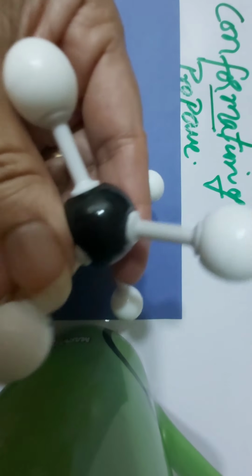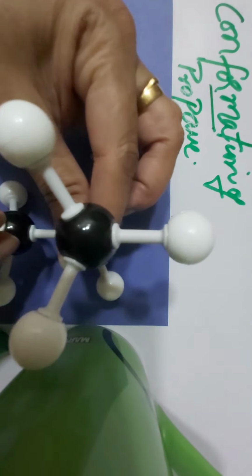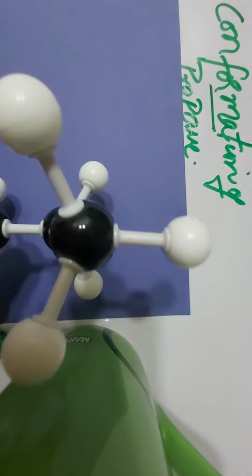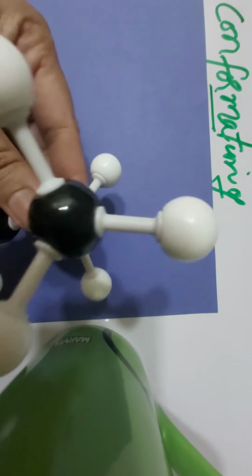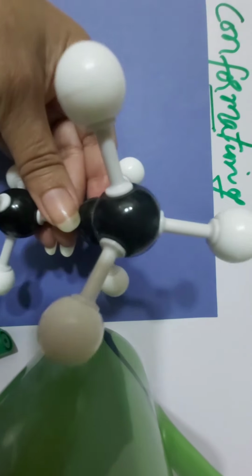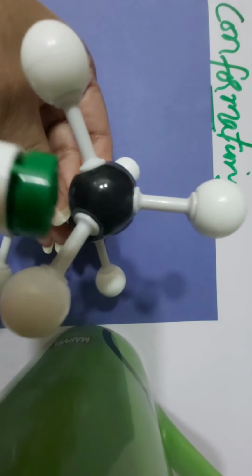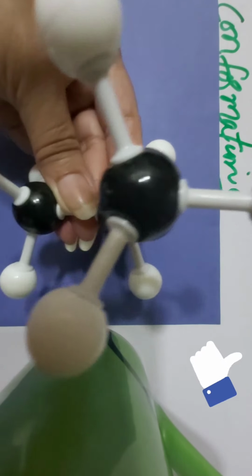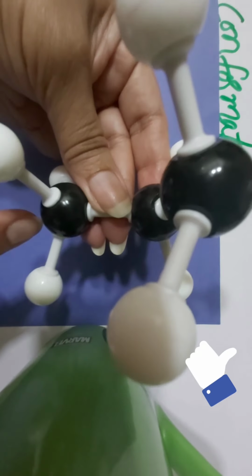For that, you need to make it look like something like this, the Newman projection. This is it. Yes, the carbon with the 3 methyl groups, right? And of course the back carbons that are behind, and then the methyl group that is attached down here.